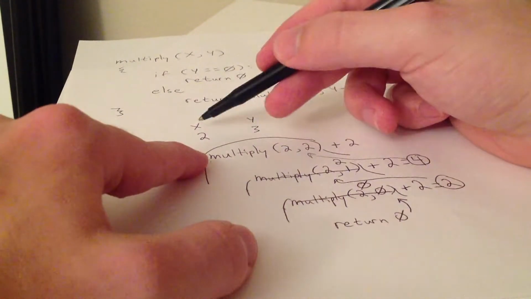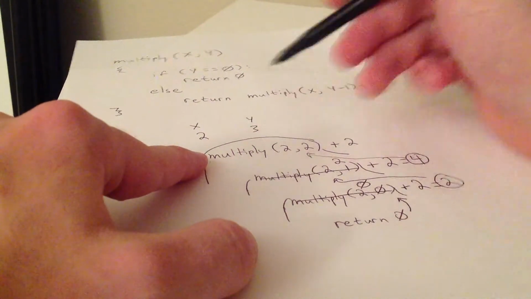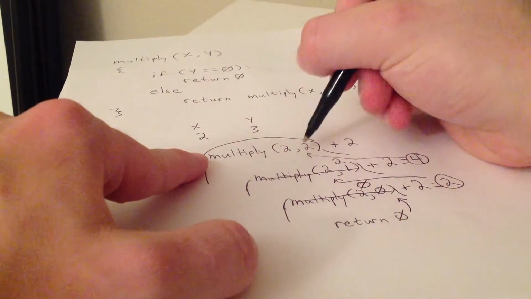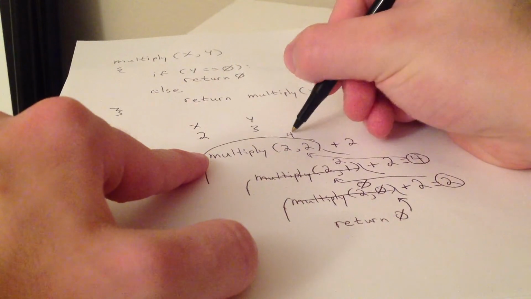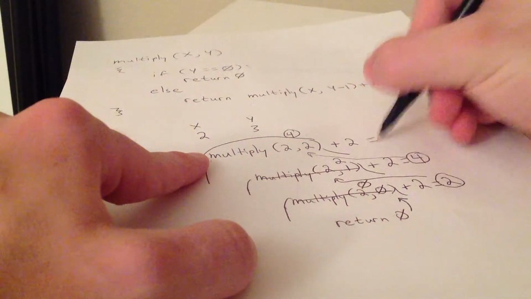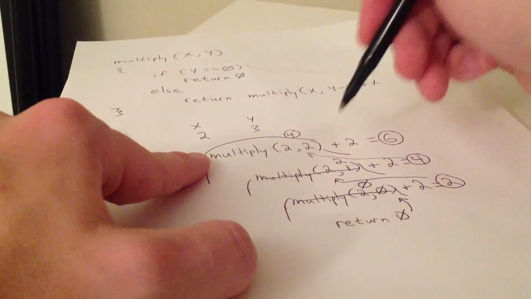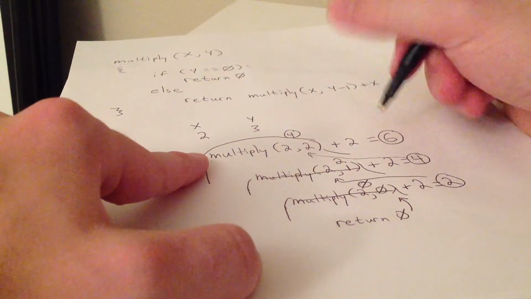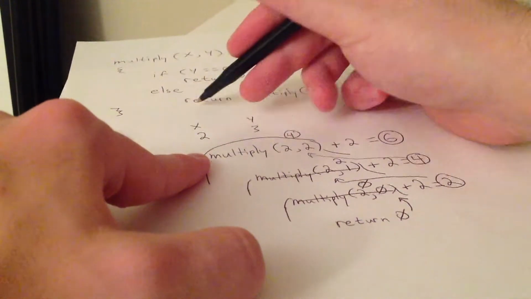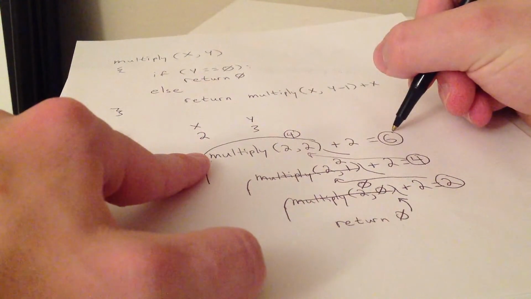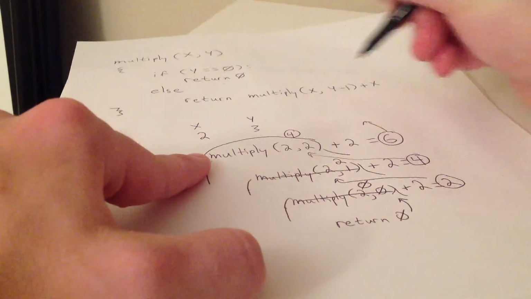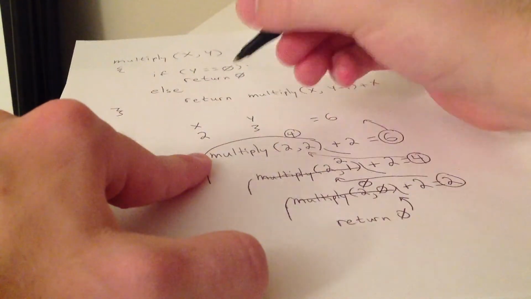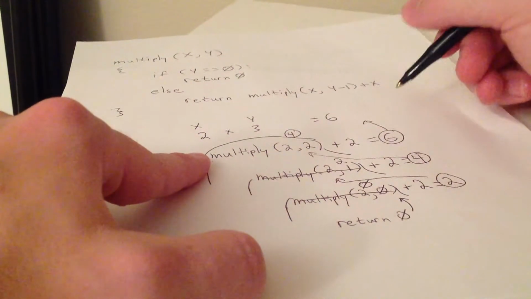Remember, now we're back in our original multiply where x was 2, y was 3. Multiply 2, 2 has come back to us with 4, plus 2 is 6, and this was our last recursive iteration. So we are now here in our original function call, and we return 6. Is this right? As a matter of fact, it is.